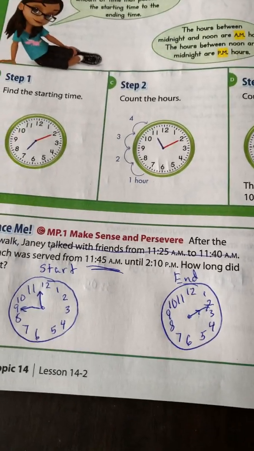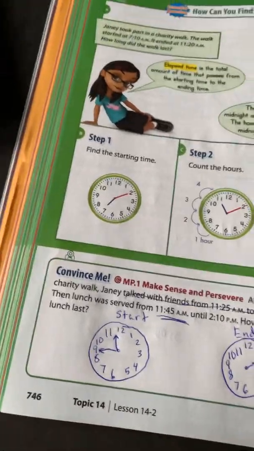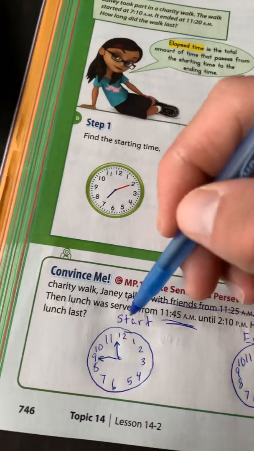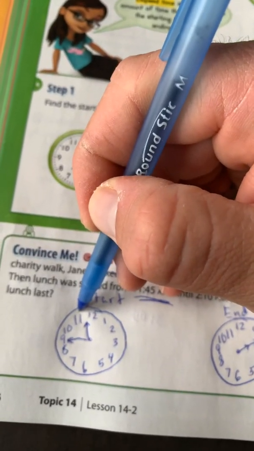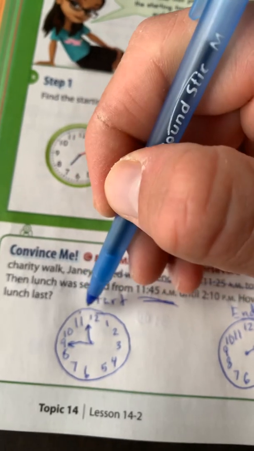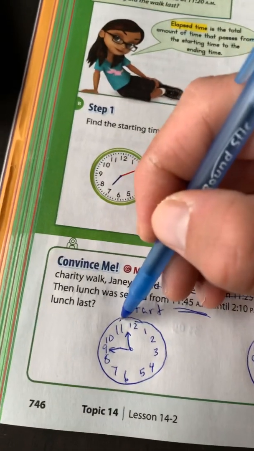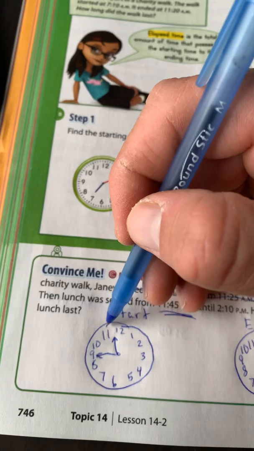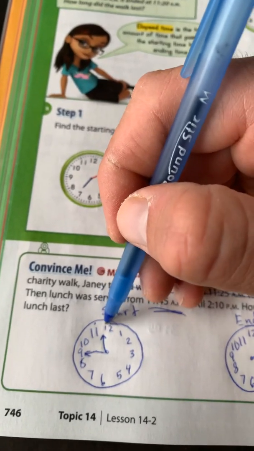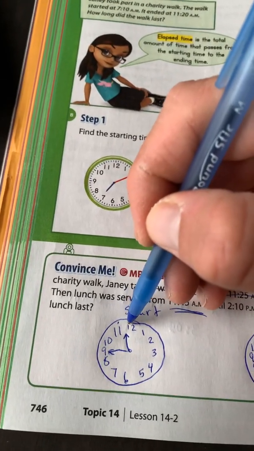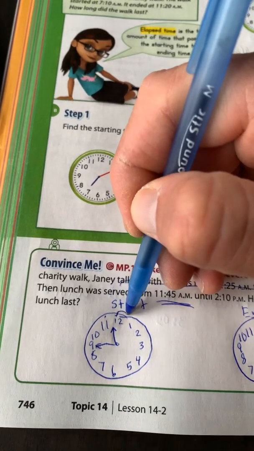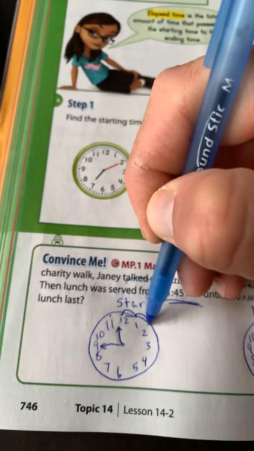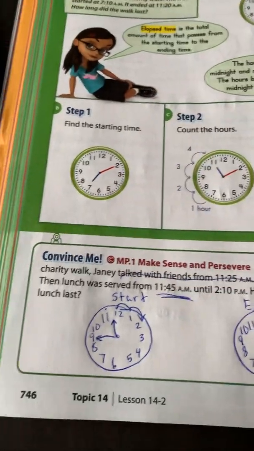So we have to count how many hours passed. So we would start here at the 12. Then you would go 1 hour, 2 hours.